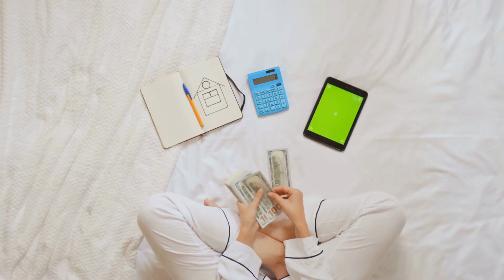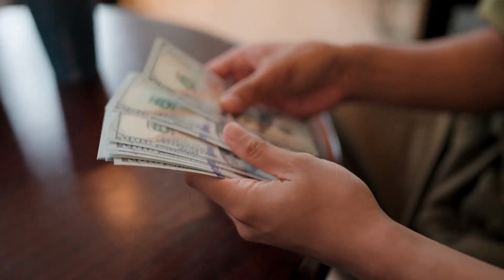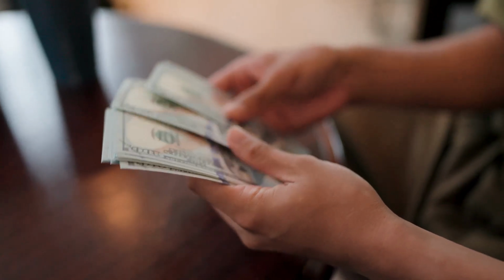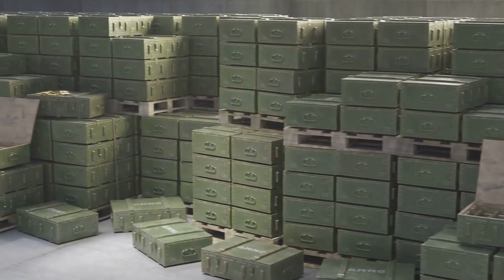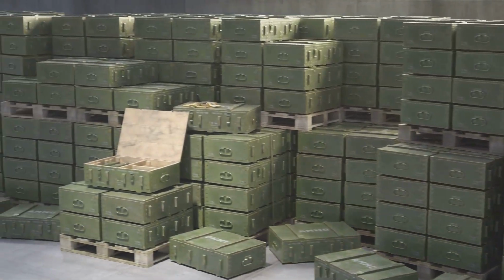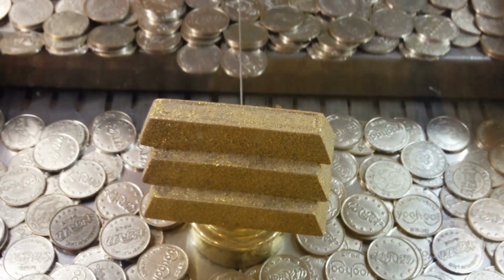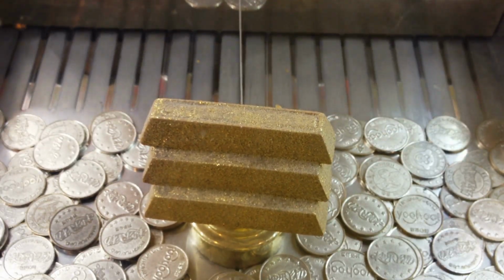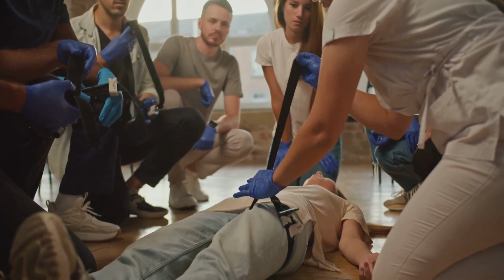With electronic banking systems likely offline, financial preparedness is huge. Keep a significant amount of cash on hand in small denominations. It's also smart to stockpile items that will be valuable for trade, like ammunition, fuel, medical supplies, hygiene products, and tools. And don't forget about precious metals. Silver and gold can really hold value in a long-term crisis. But honestly, your skills will be more valuable than any material possession.